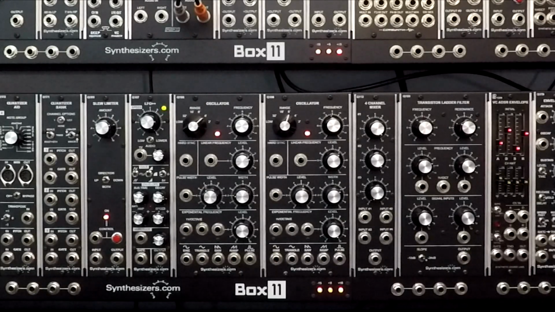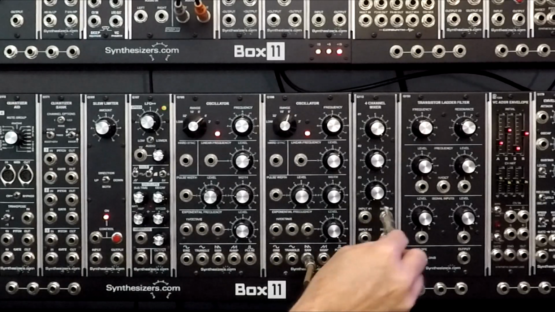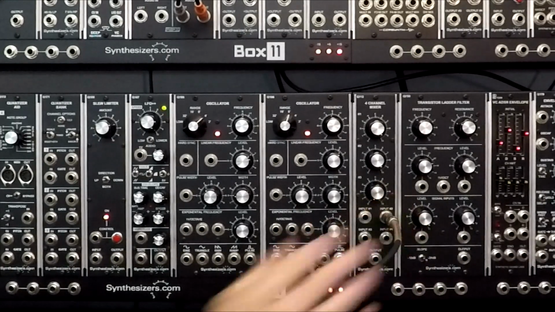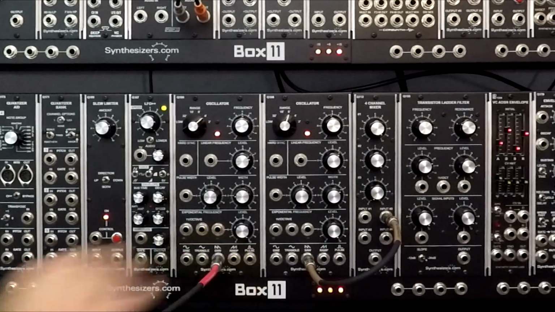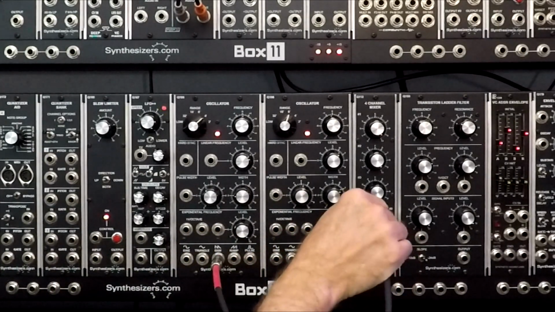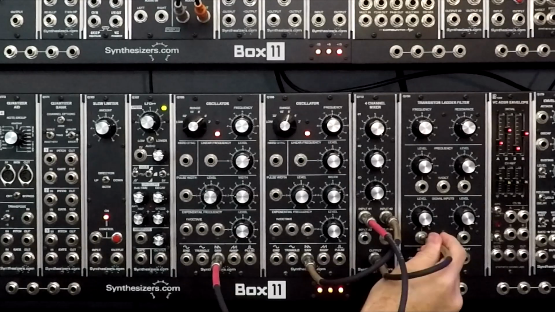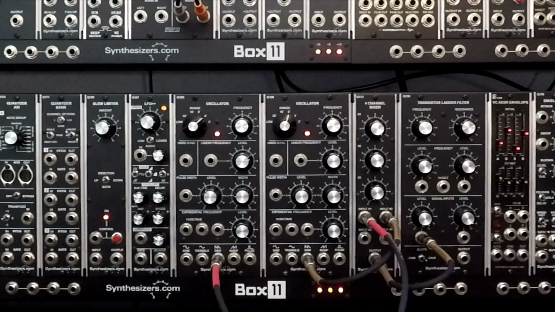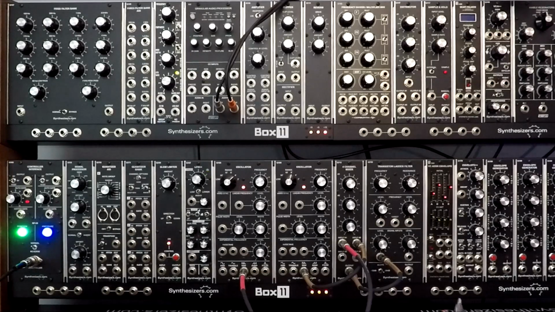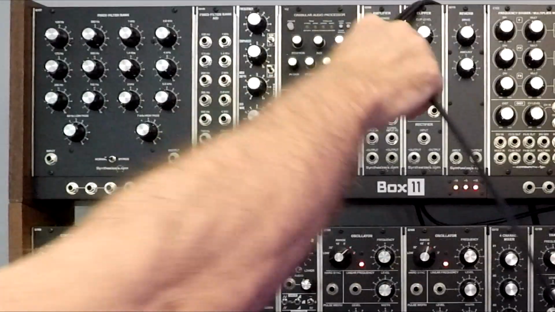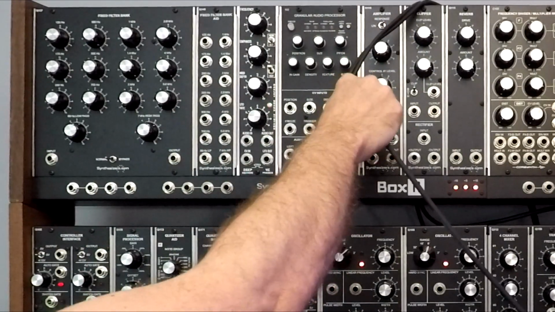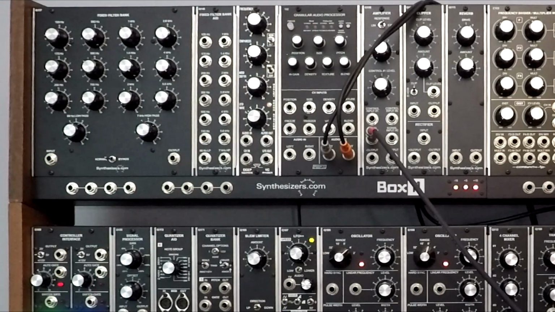I'm gonna only use the sawtooth from this oscillator here to the mixer. Okay, oscillator 1 into input mixer 1. Oscillator 2 into input mixer 2. This mixer is going to go inside to the ladder filter. Take that ladder filter output to the signal input of the VCA here, the Q108.